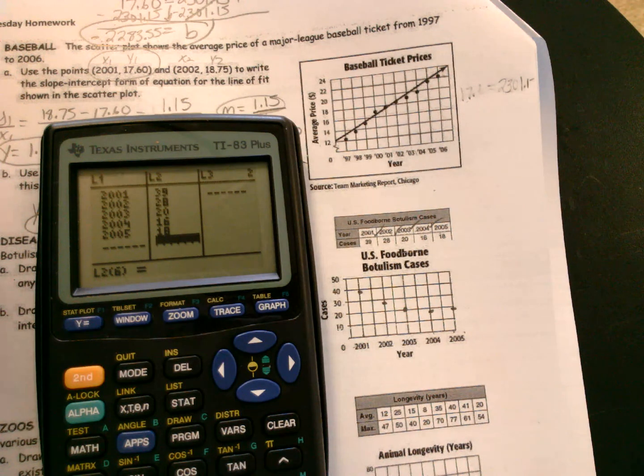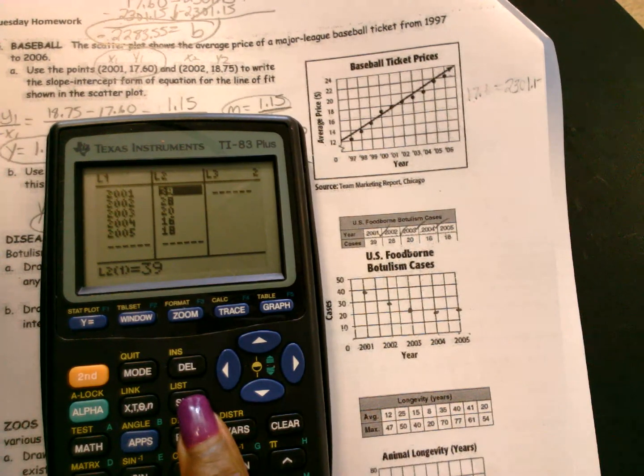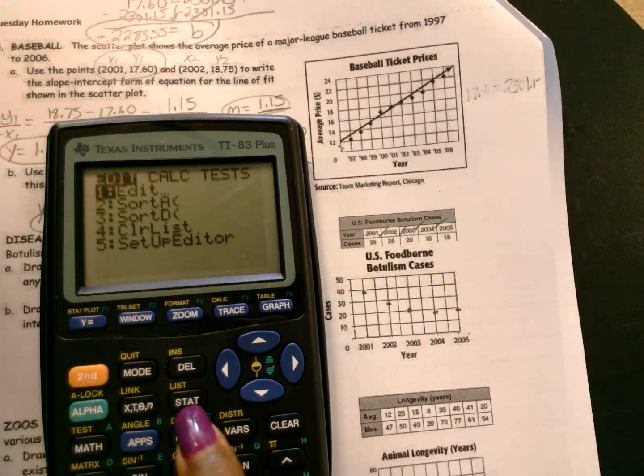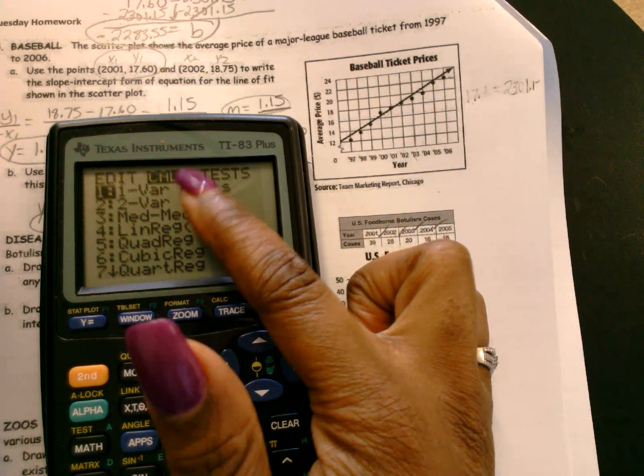Do you have the numbers typed in? Okay, let me pause. I need you to type the numbers in. Once you type those in, you're going to press stat. Press the stat button, babe. And now you're going to press the arrow over button to calculate.